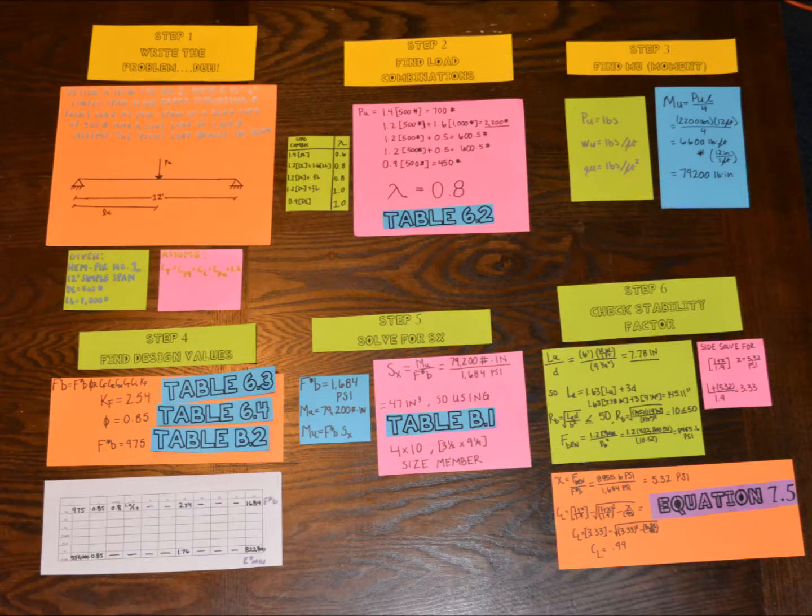So to recap, this is how we designed a timber beam using the special Dr. Rachel Mosier method. Write the problem. Find the load combinations, find the moment, find your design values, solve for Sx, and check your stability factor.